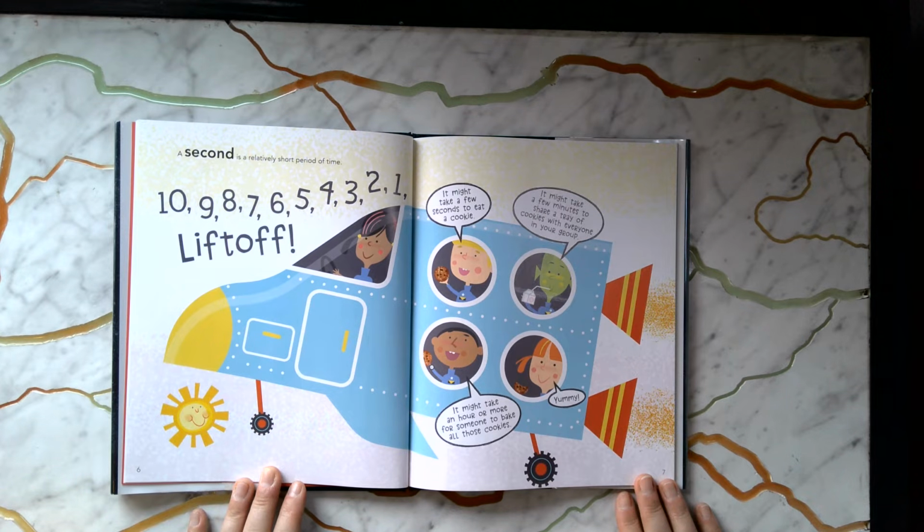It might take a few seconds to eat a cookie. It might take a few minutes to share a tray of cookies with everyone in your group. It might take an hour or more for someone to bake all those cookies. Yummy.